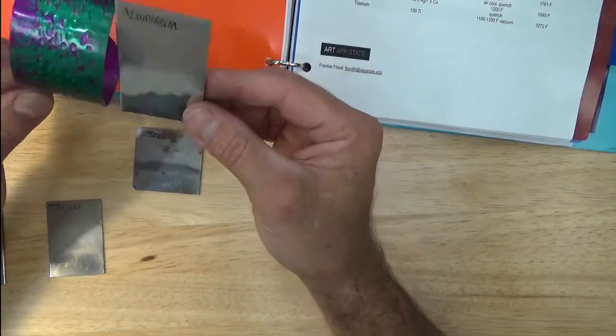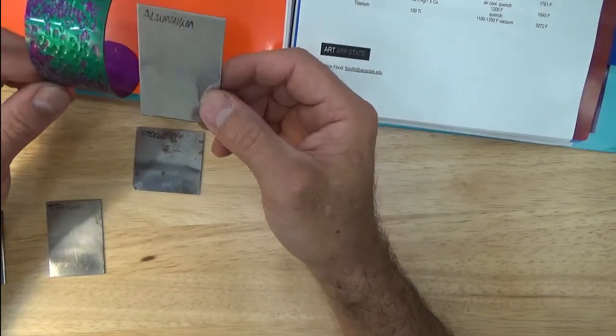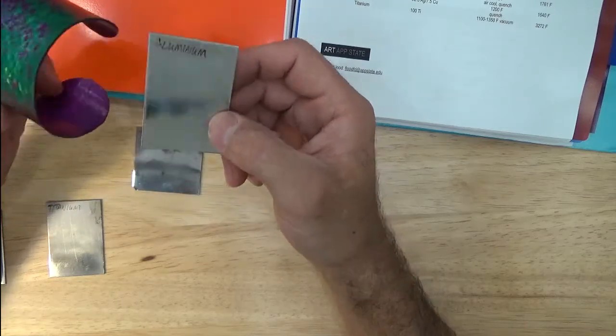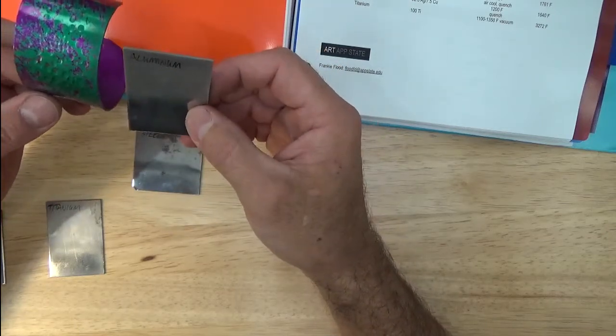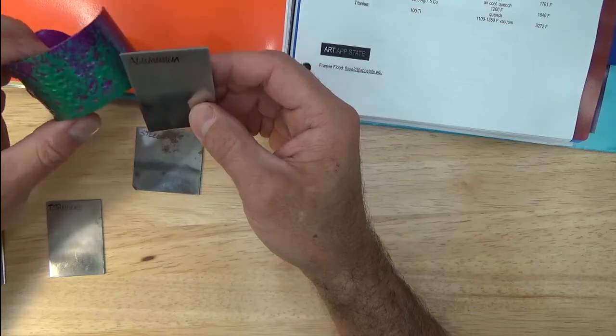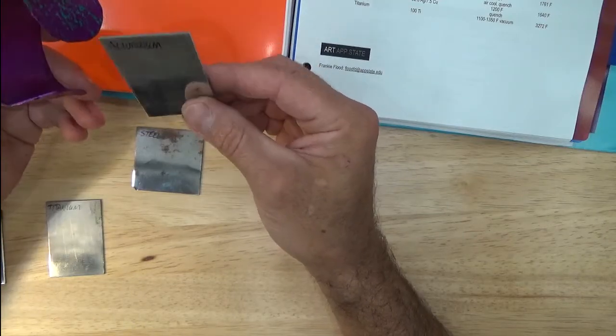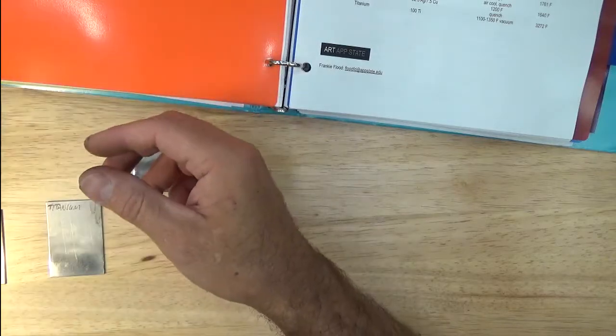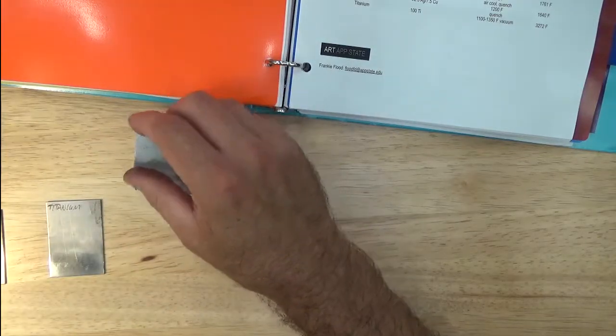So do keep this in mind, because a lot of students wind up saying, oh, I'll use aluminum because it's a cheaper material to work with, more affordable, and they wind up forgetting that they can't solder it, and they have to rely on cold connections. So just keep that in mind.